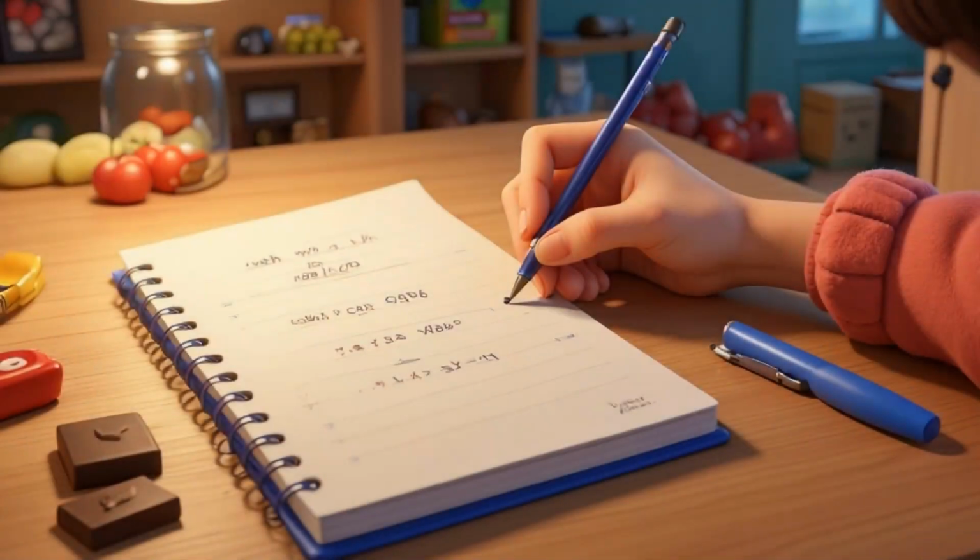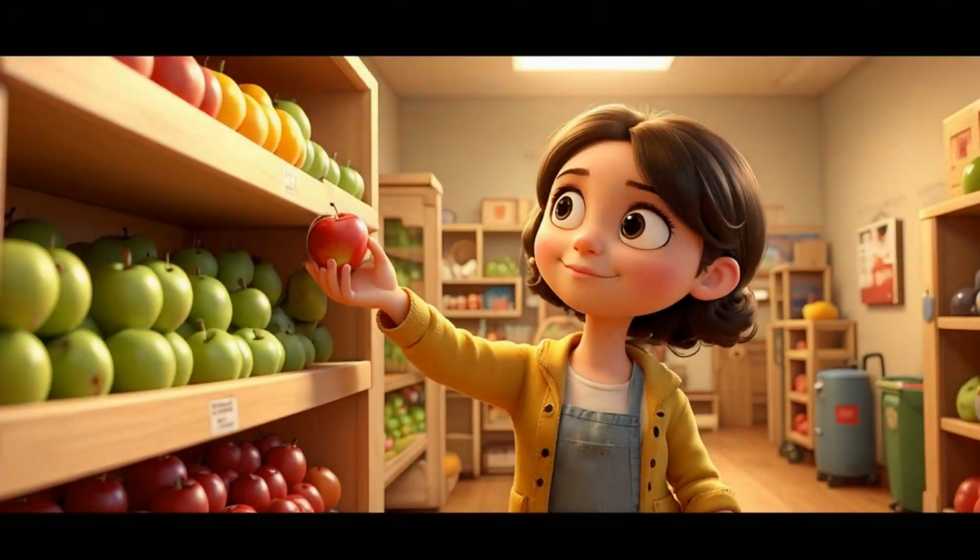She calculates utility per dollar for each choice. For the first apple, 10 utility / $1 equals 10. First chocolate, 16 divided by 2 is equal to 8. She chooses an apple.